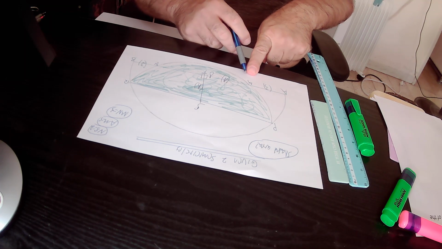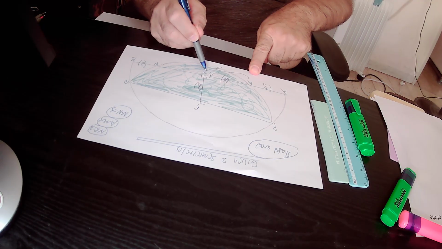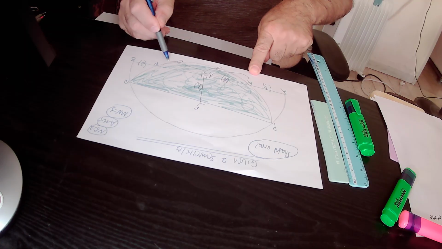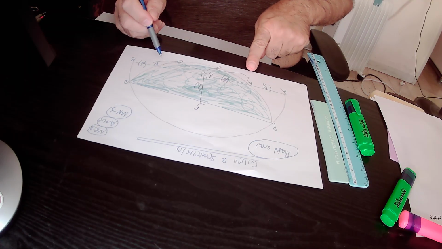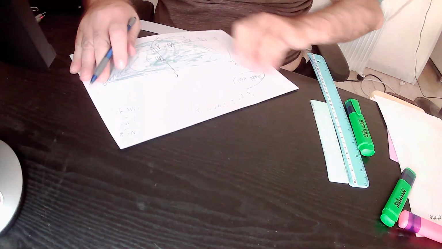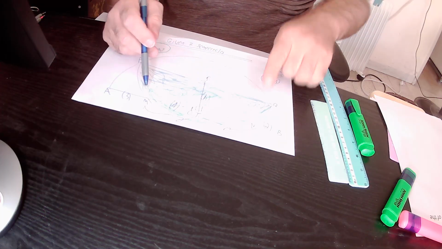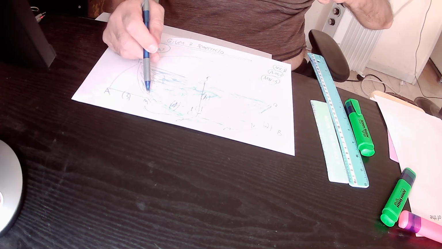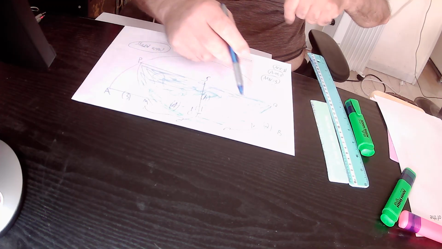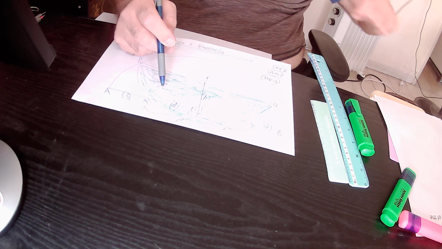The first half will be equal to MT. It is of course equal to the second half TN. Each half must be equal to MN over 2. Perpendicular ST bisects chord MN, so the first half is MT, the second half is TN, and each half equals MN over 2 because MN has been bisected.